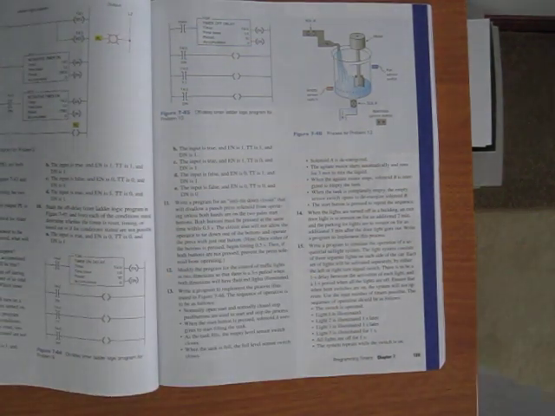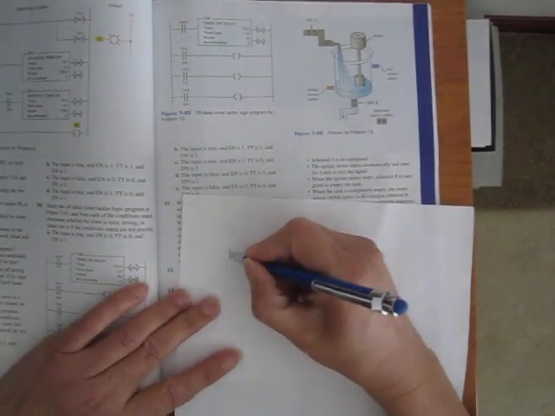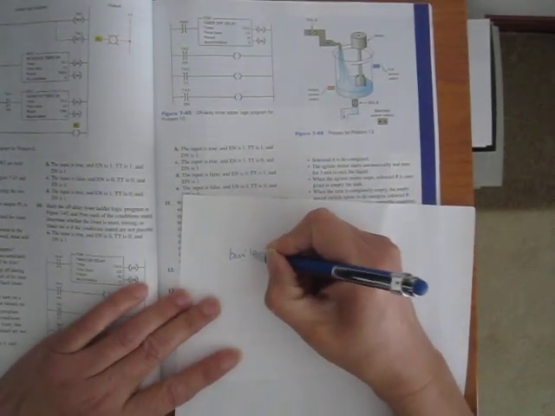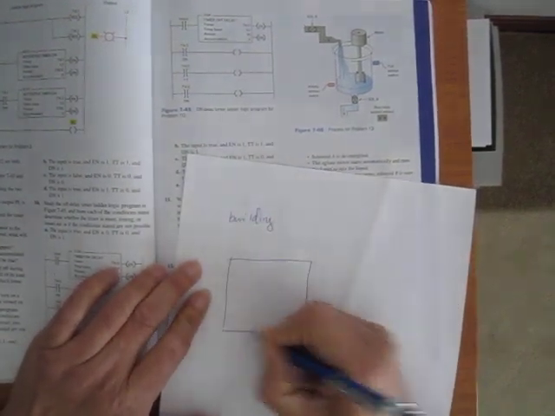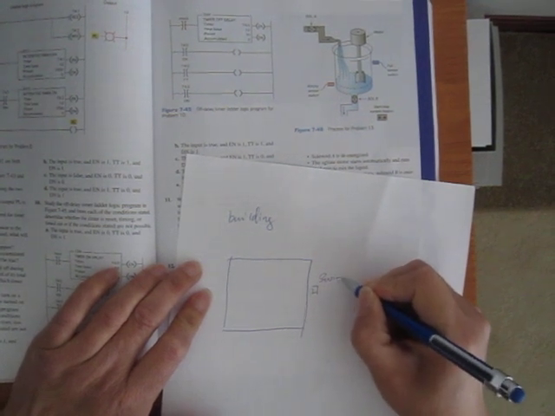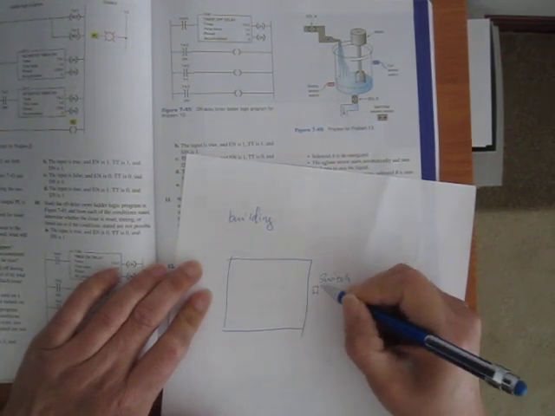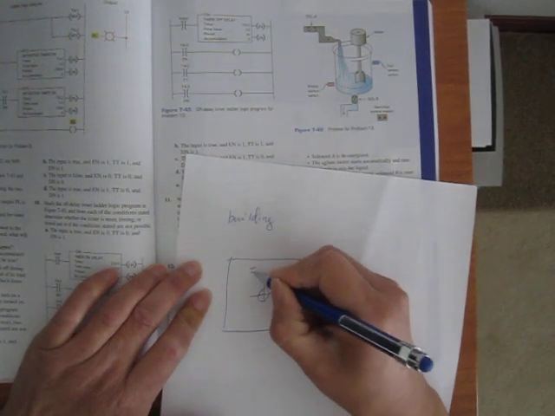So basically, what you have is a building. In this building, you have a switch. When you turn the switch on, you have a building interior light on.